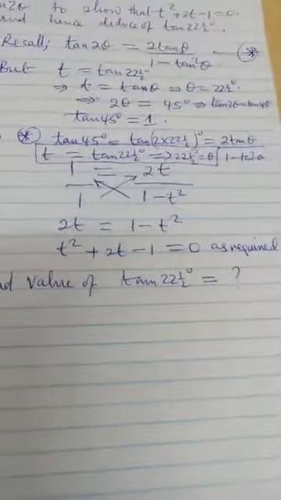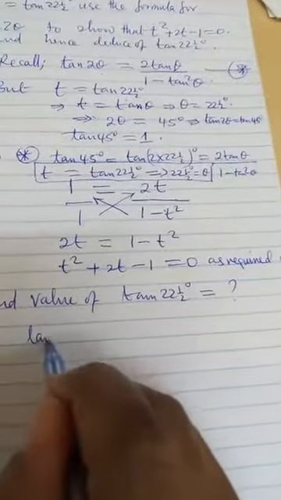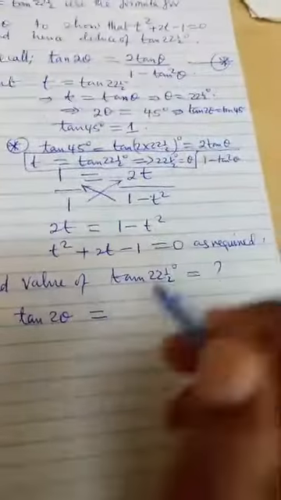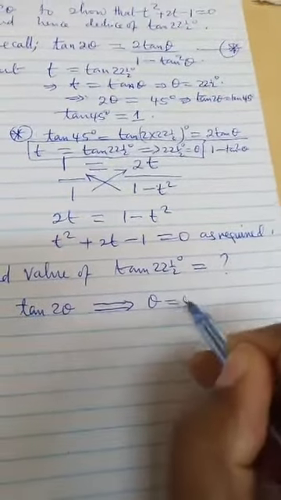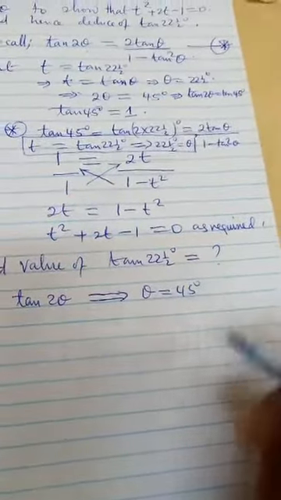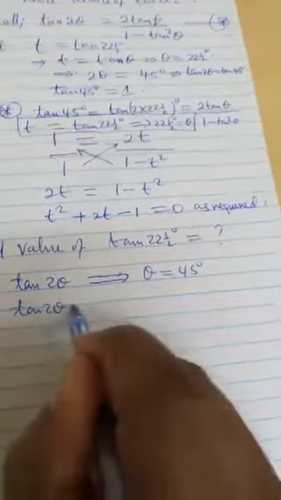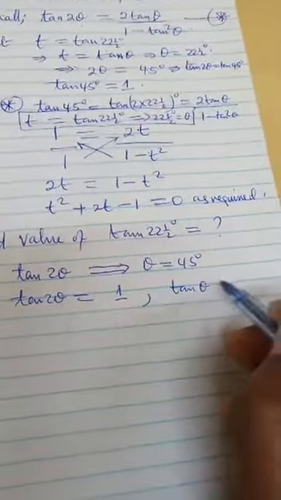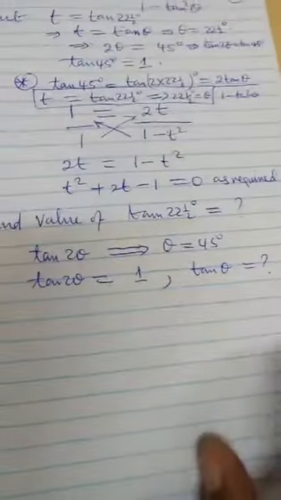Remember, we have from up there, I've told you that given that theta is 45 degrees, the tan of 2 theta is 1. Not so? The tan of 2 theta is 1 in this case. So they are asking us to find the tan of theta. What is the tan of theta equal to? If the tan of 2 theta is 1, what is the tan of theta equal to?